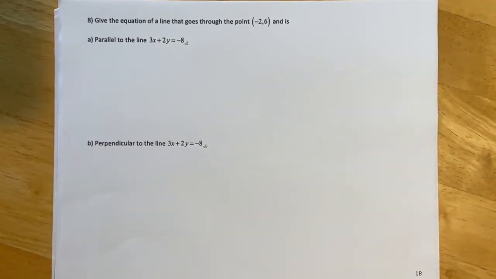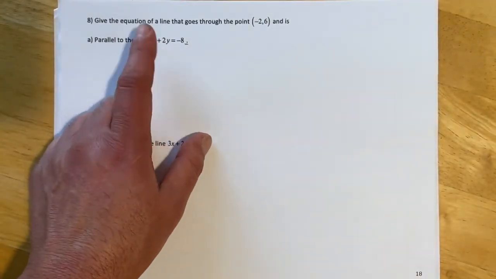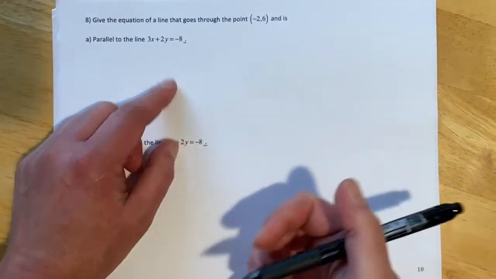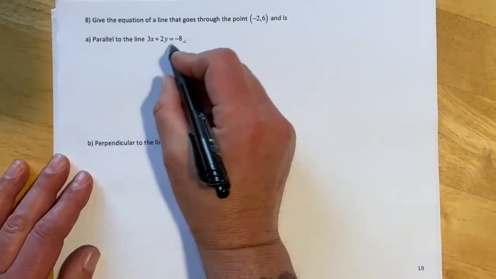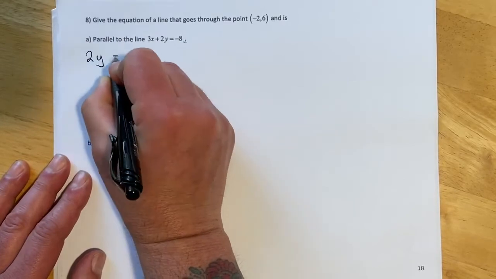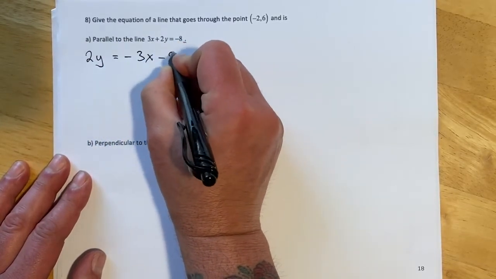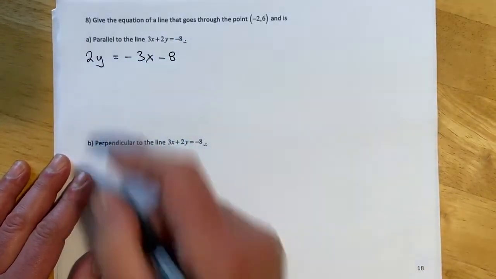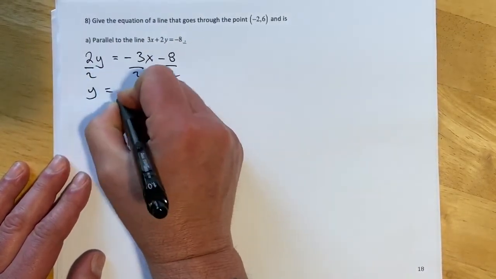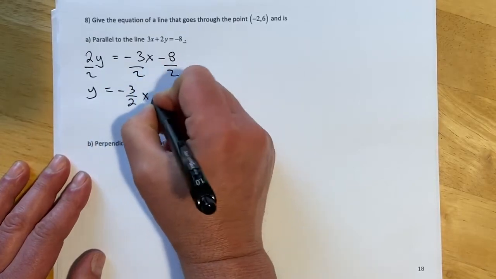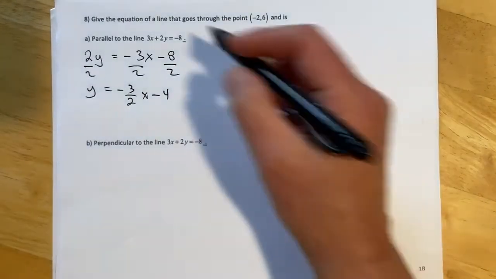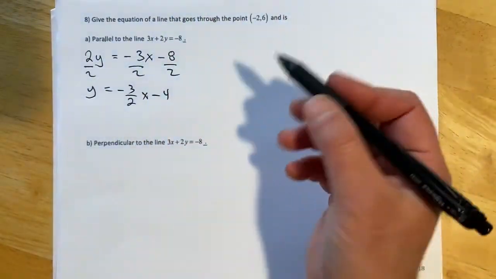The first thing we need to know is, if it's going to be parallel to this, what's this one's slope? Because once I know that, then I can get the parallel slope and my equation. So let's get this in y equals mx plus b. I'm going to subtract the 3x over. So that's 2y equals -3x minus 8. Then let's divide everything by 2, and we get y equals -3/2 x minus 4. So the slope there is -3/2, so the parallel slope is also -3/2.